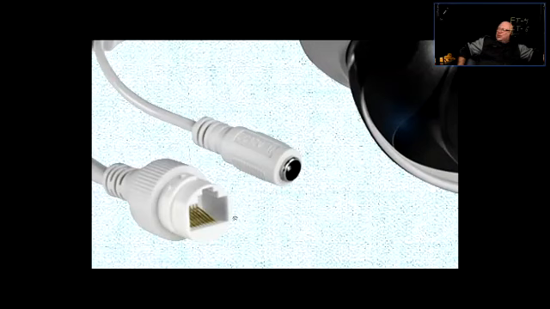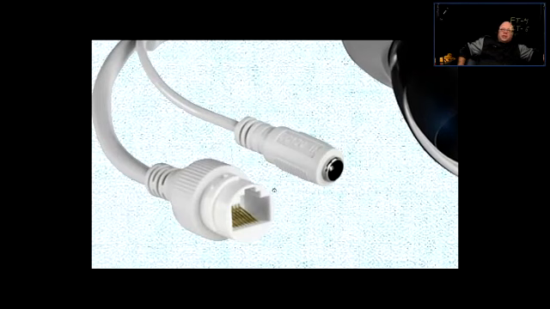Even though you have that, you don't have to use it, because the camera can also be powered by something called PoE. PoE stands for Power over Ethernet, and we talked about that before, right? That means the Ethernet link is not only responsible for communicating the signal back and forth, but it's also providing power on some of the pins, right?